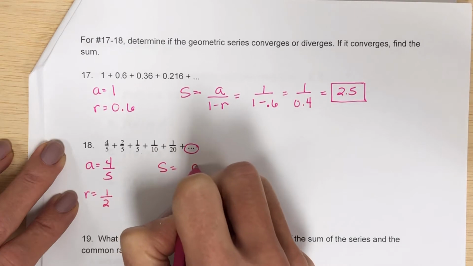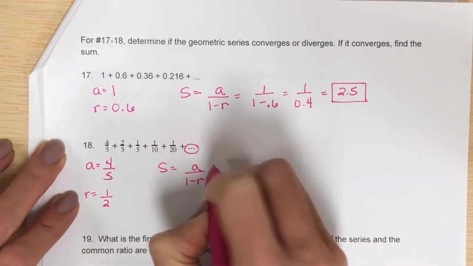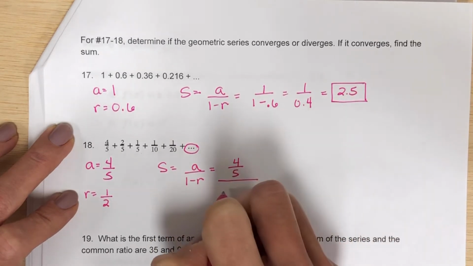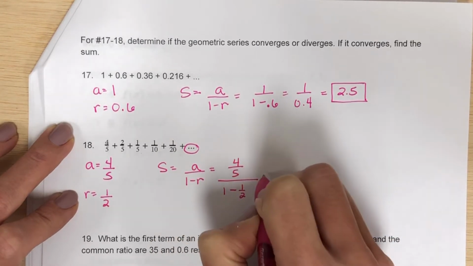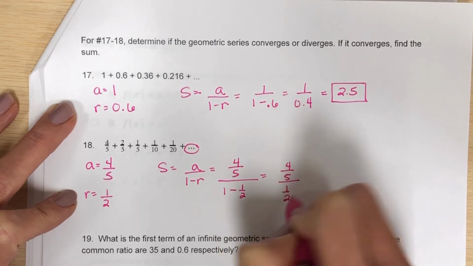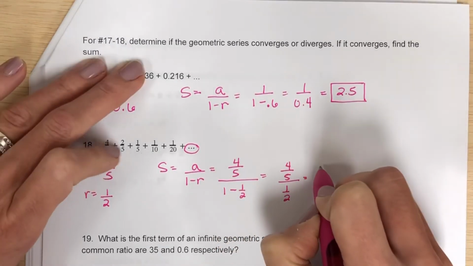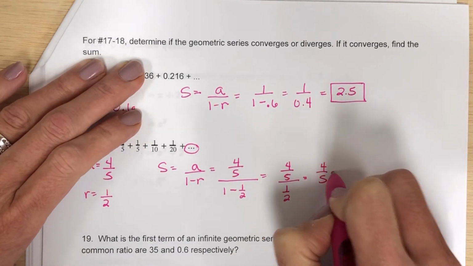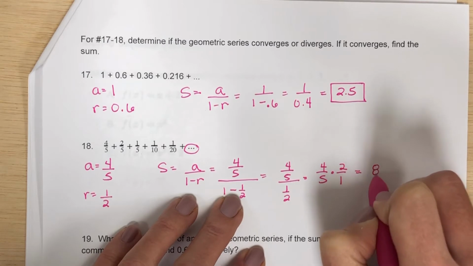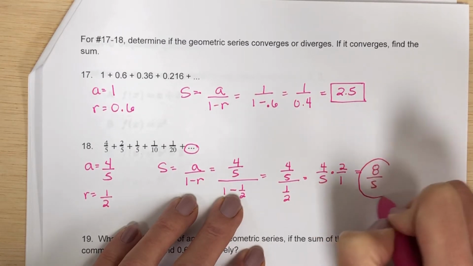So my sum is 4/5 divided by 1 minus 1/2. That's 4/5 divided by 1/2. And dividing by a fraction is the same thing as multiplying by the reciprocal. So that sum is 8/5.